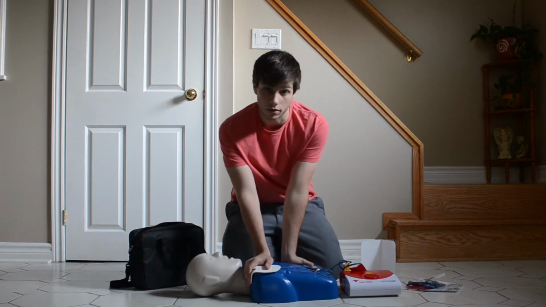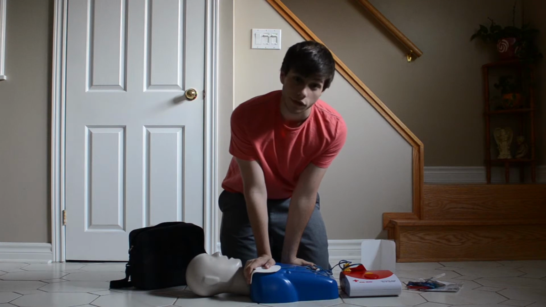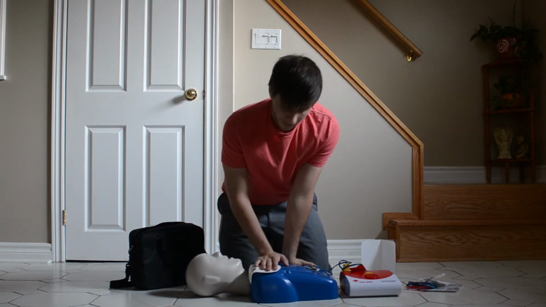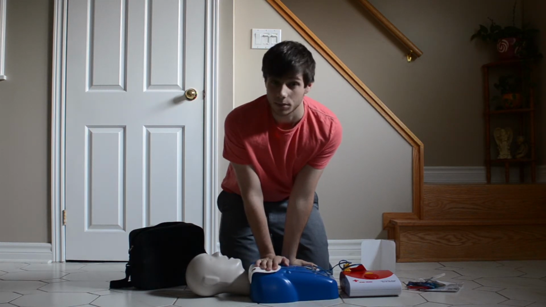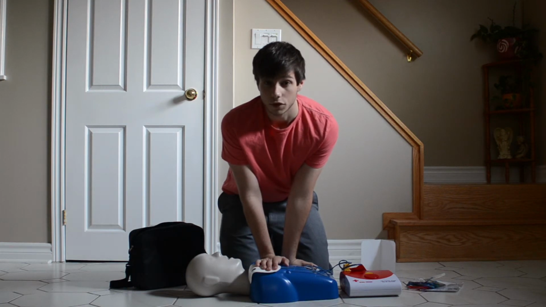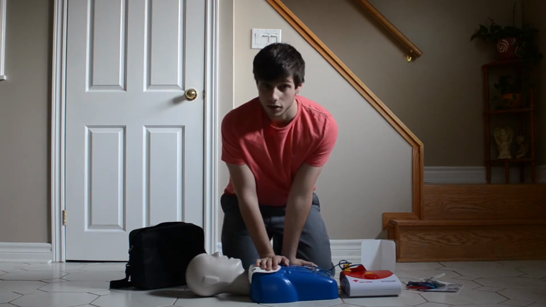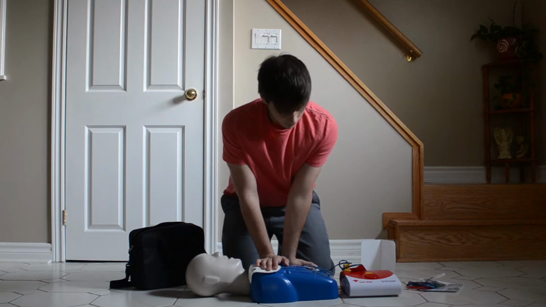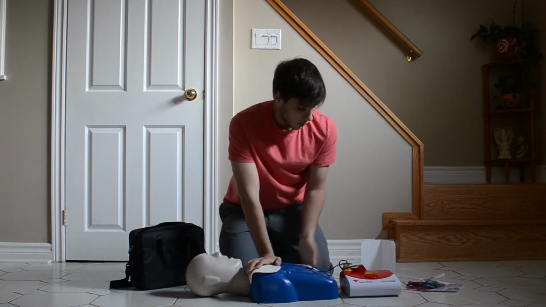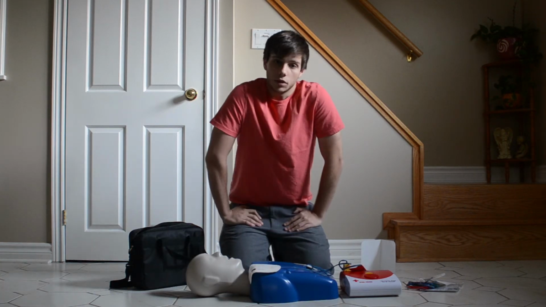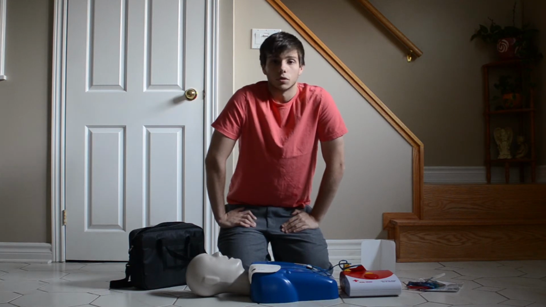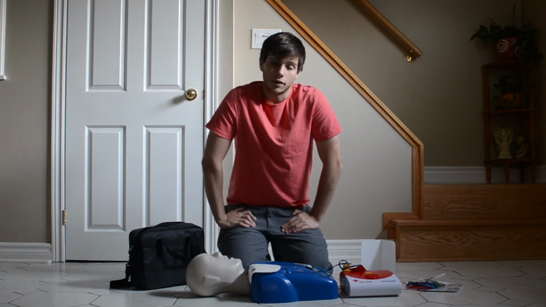Okay, now that my pads are on, another thing to mention: if they have any hair on their chest, there's going to be a razor blade in the first aid kit. You want to make sure you get rid of any hair so the pads have direct contact with the skin. Then you want to turn on your AED. When you turn it on, it's going to be talking to you. It's going to say, analyzing, please step back from patient.